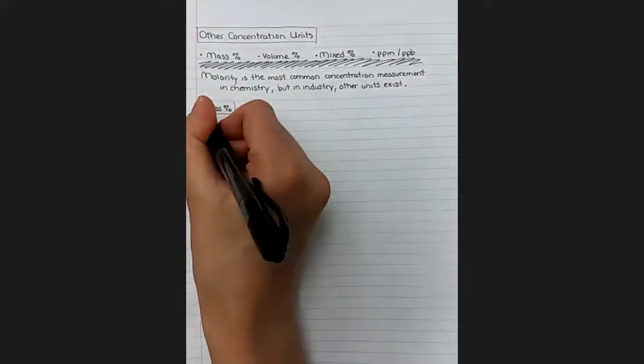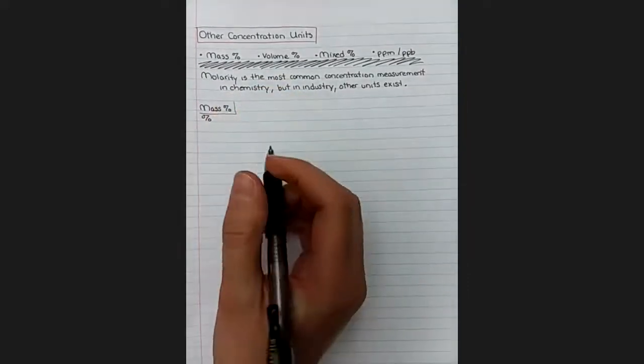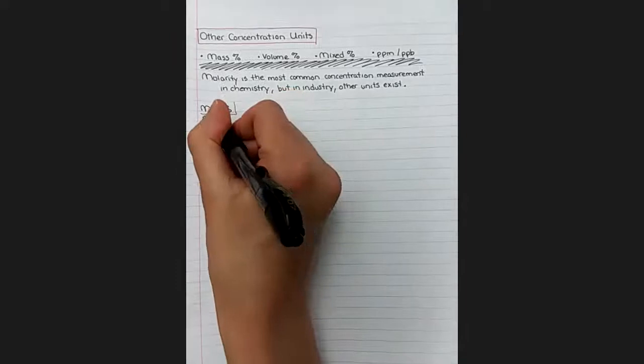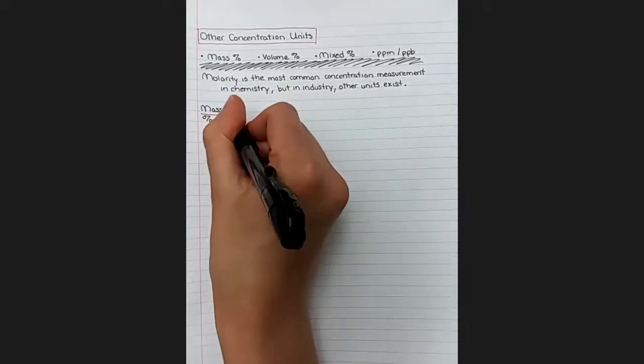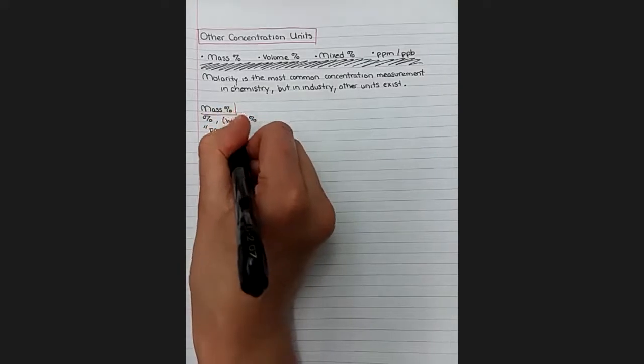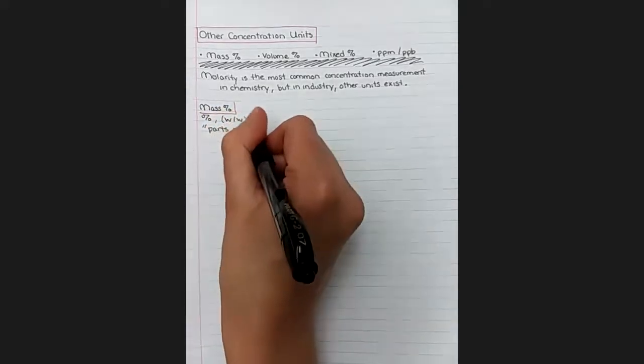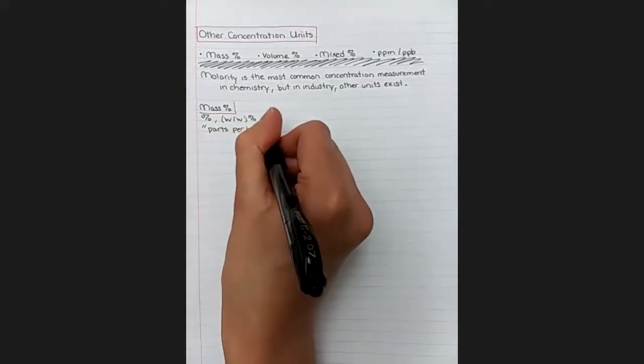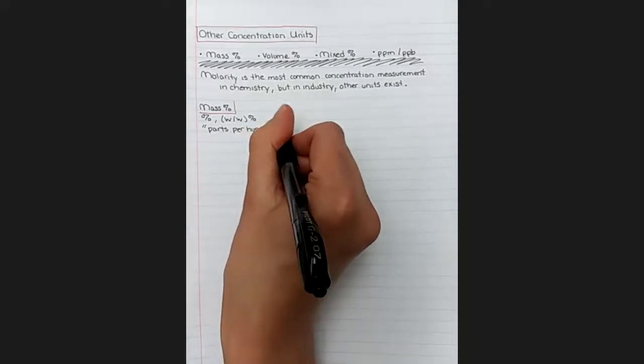So mass percent can also be listed with the units percent without any information, or it might say something like W/W percent for weight percent. And mass percent is a measurement of mass in parts per hundred. That's the cent in percent is for 100.